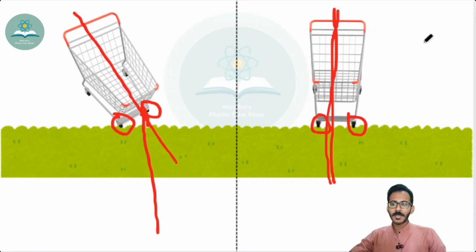Which means that when light comes along the normal, it will go through the normal itself without bending towards any of the sides. But if the ray of light is coming and getting incident here in a slanting position like this, then it will surely bend towards the normal.